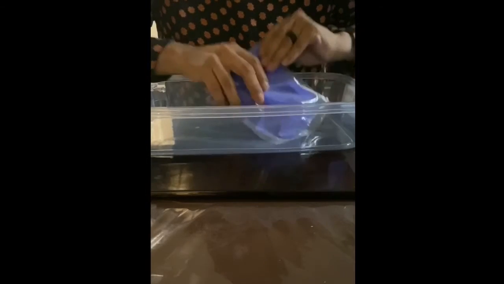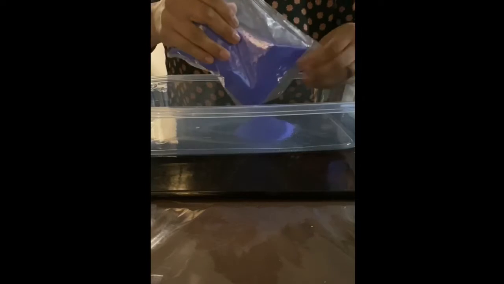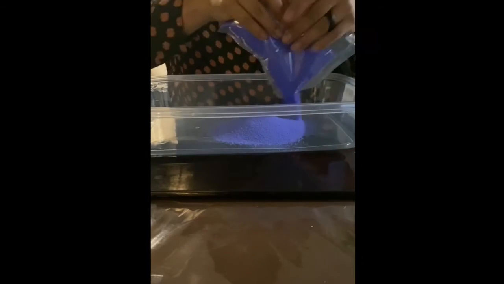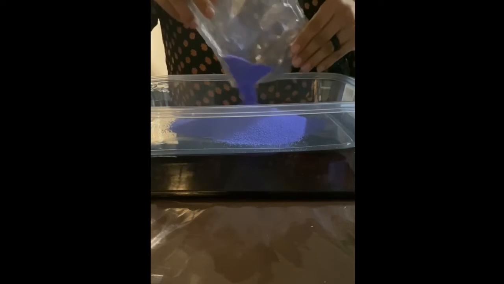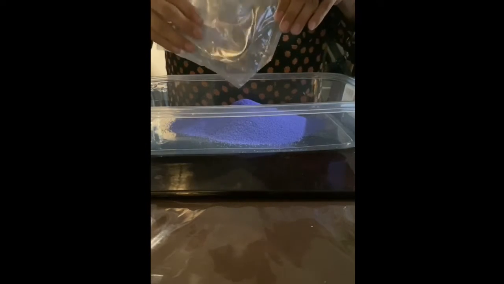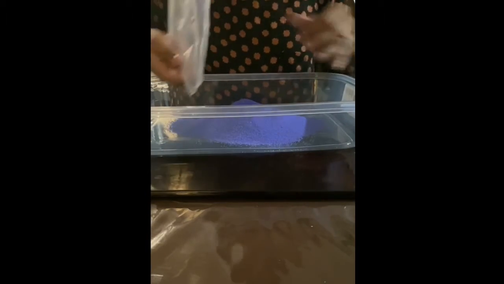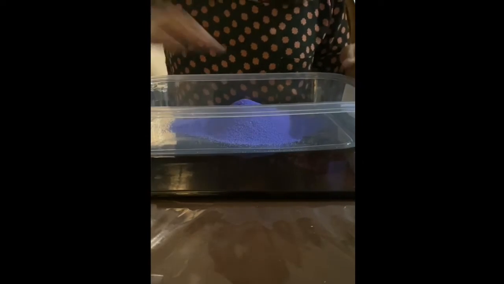Okay, so in this part, now we're gonna go ahead and grab our empty container and our bags of sand. I'm just gonna go ahead and be opening these up and pouring them into the container. And I know I listed at least 3 bags of sand in the beginning of the video.